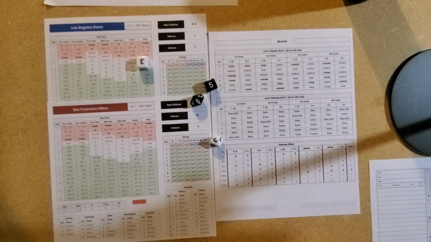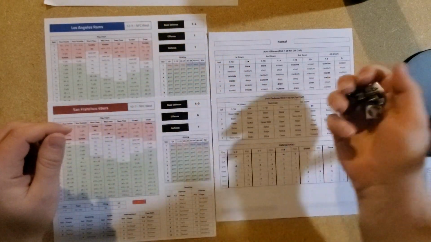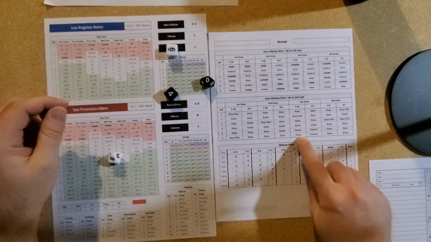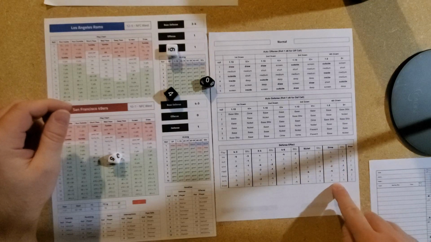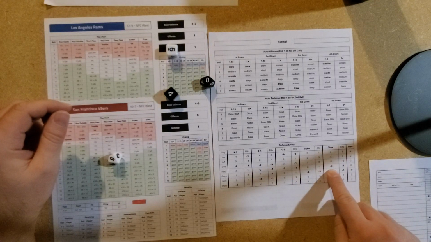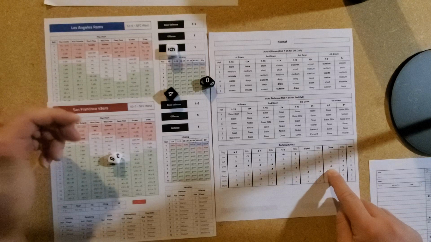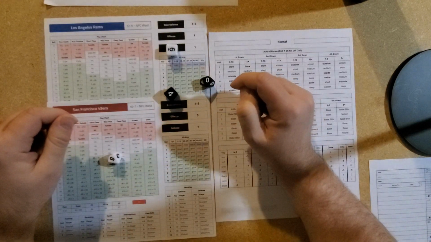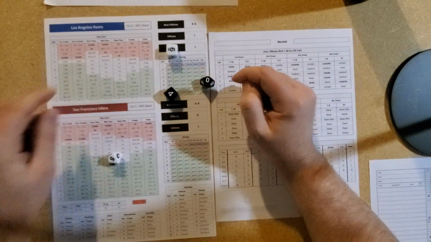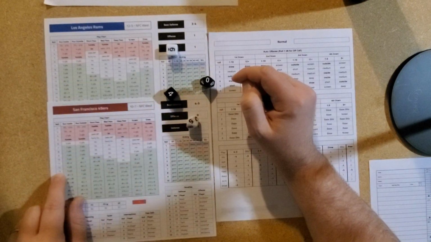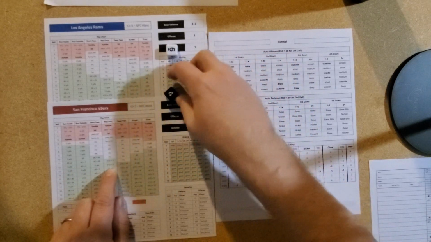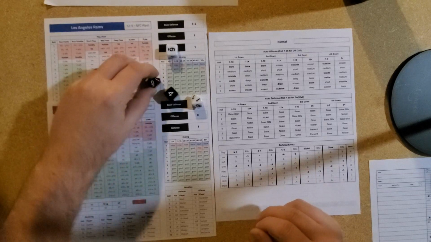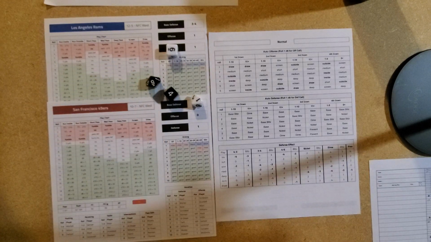Brings up 3rd and 10. Go with the medium pass again. 3rd and 10, they're running a dime defense. So medium pass against a dime defense is -2. It turns into -3. We have a 15. 15 minus 3 is a 12 on a medium pass, which is a D10 plus 5. So let's go ahead and roll our D10. So a 9 plus 5 is 14. That's good enough for a first down.